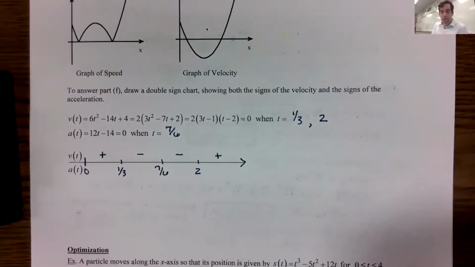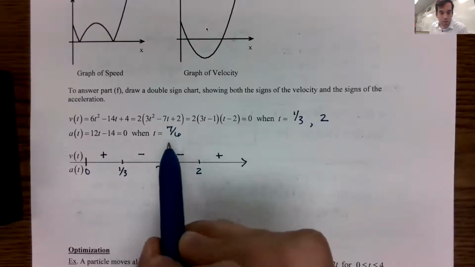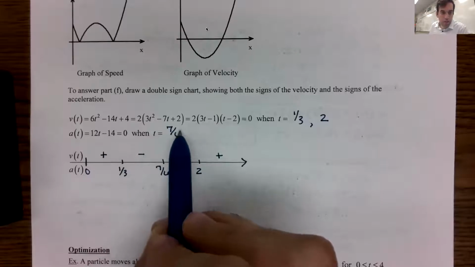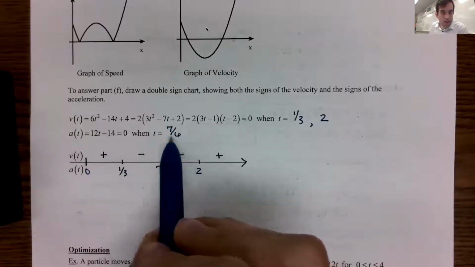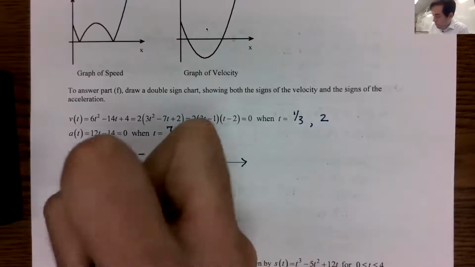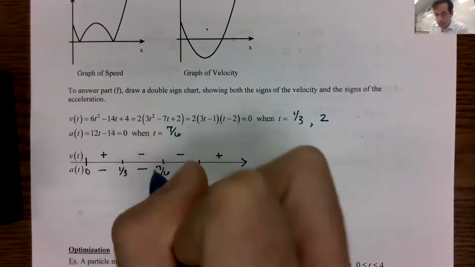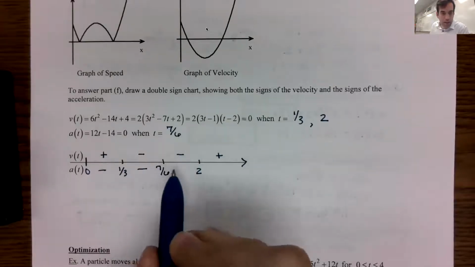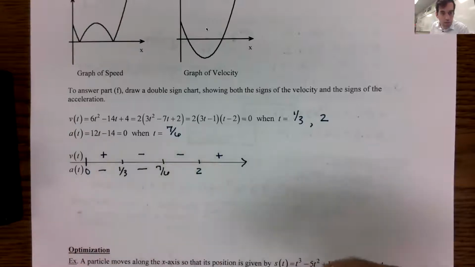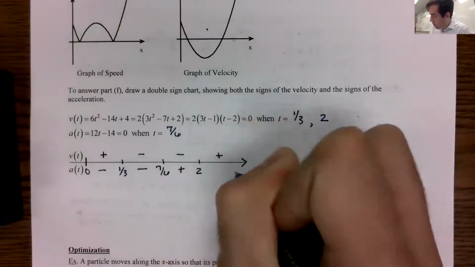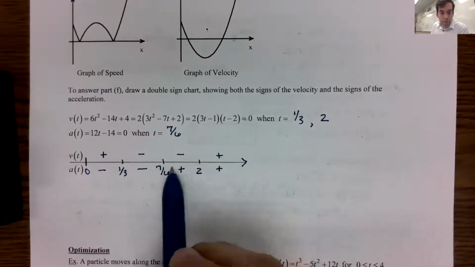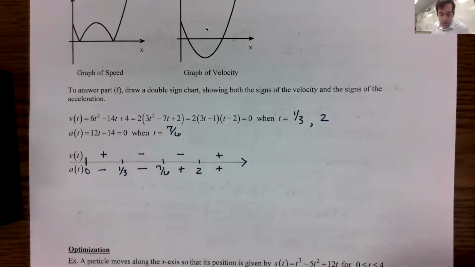Now we have to do the same thing for the acceleration. So the acceleration is only going to change below 7/6 or above 7/6, because that's when the acceleration was 0. So if we plug in a number smaller than 7/6, maybe 1 in here, we would end up with 12 minus 14. So it's going to be negative. So anything smaller than 7/6 is going to be negative. If we plug in something larger than 7/6, like maybe 2, we're going to get 12 times 2 is 24 minus 14, and that's positive. So everything above 7/6 is positive. You can plug in a specific number between every interval if you want, and you'll find the same thing.